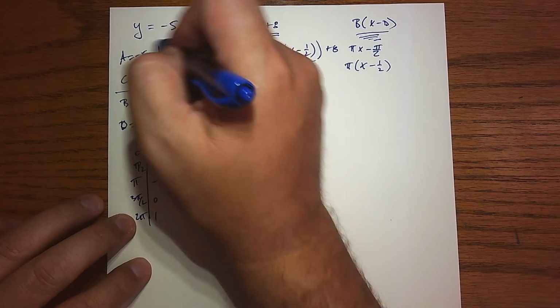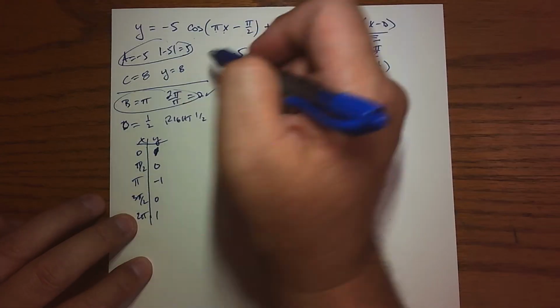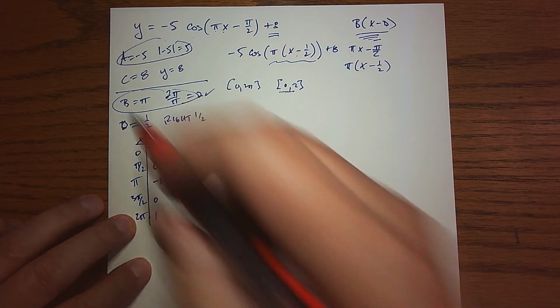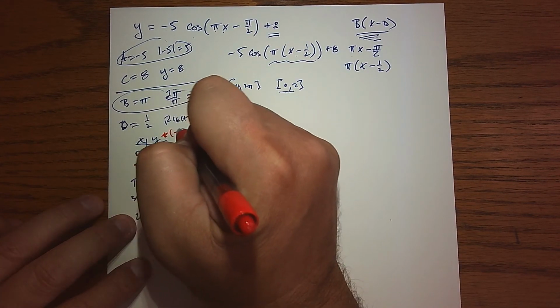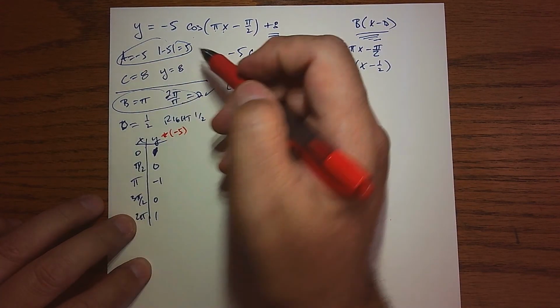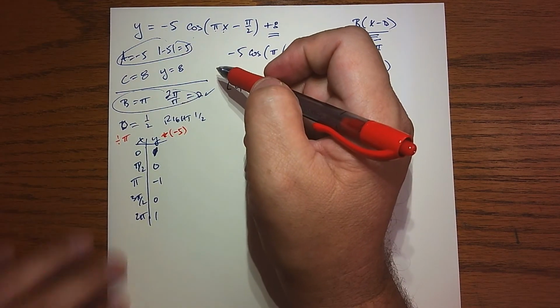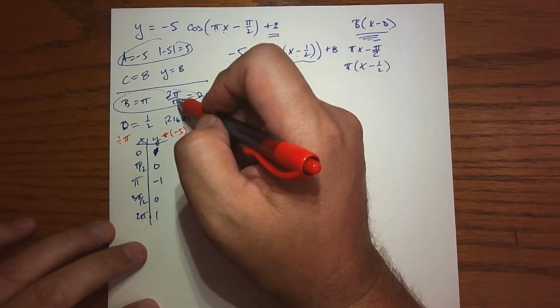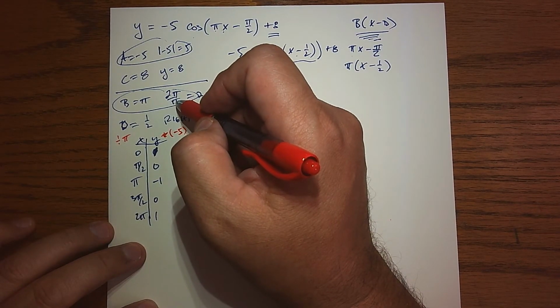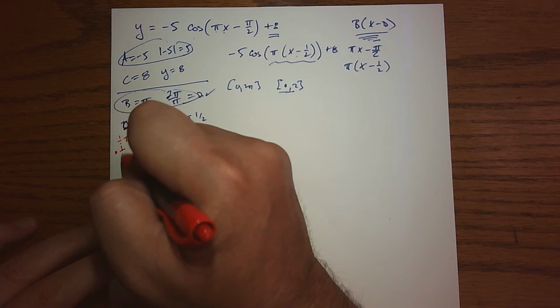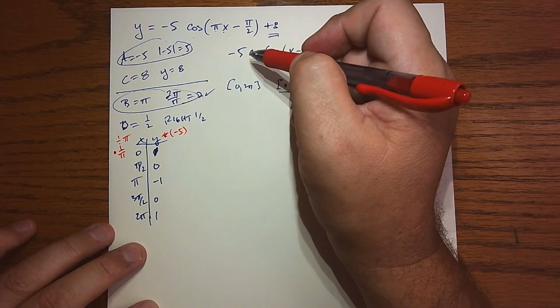What's happening first? Multiplications and divisions. So we're going to multiply all these y values by -5, because that's what A is. And here we're going to divide the x values by pi, which means we're actually multiplying everything by 1/pi.